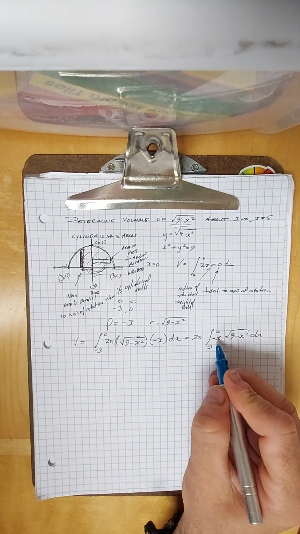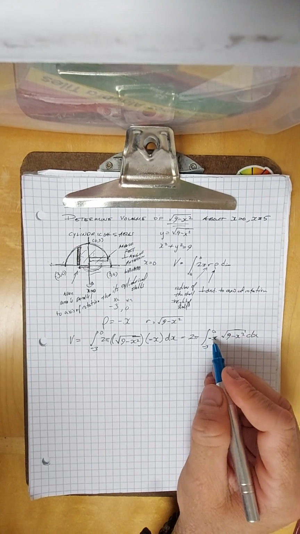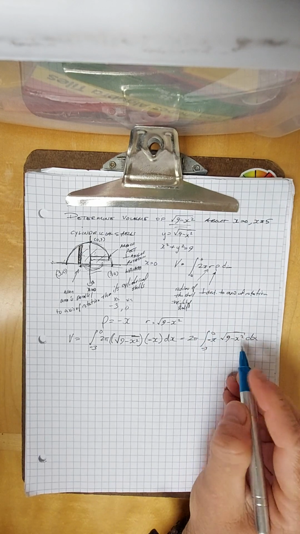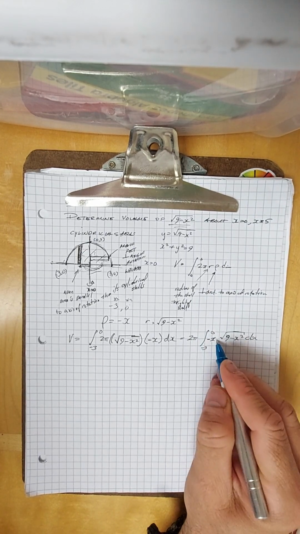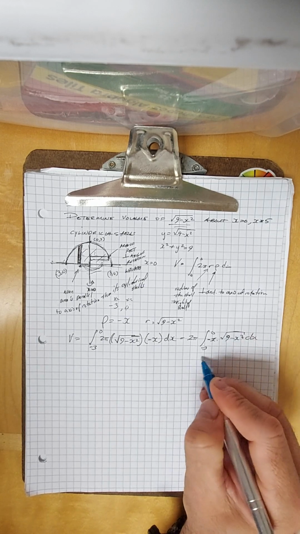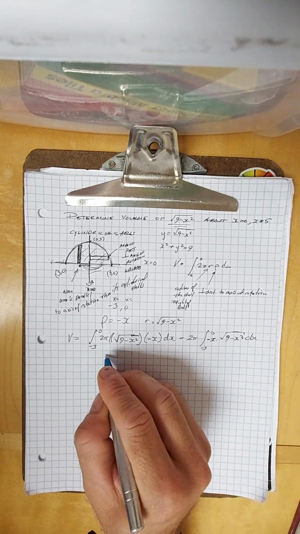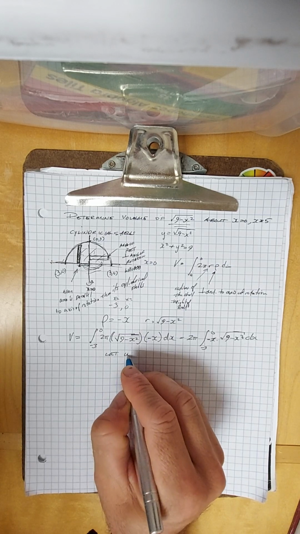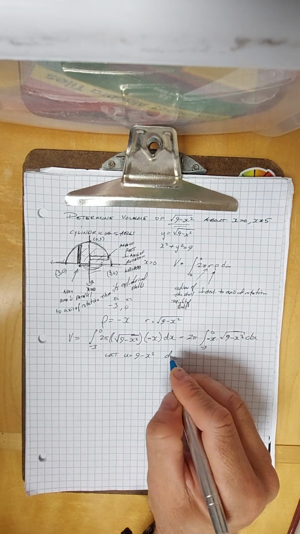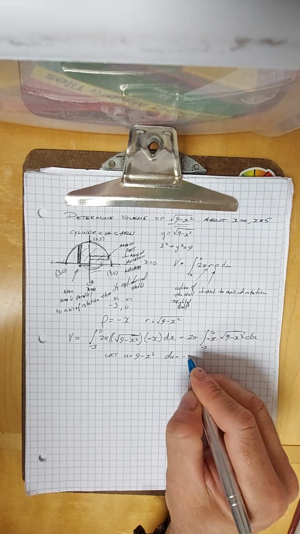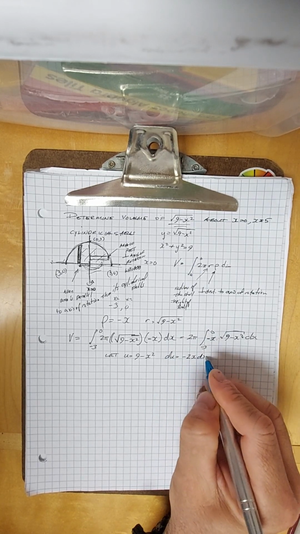Okay, so this negative, we could see it disappearing by flipping the limits of integration, or I noticed that this is an x squared and this is a single x. This is one less than this x squared. So this is screaming for me to let u equal 9 minus x squared. That's the u-substitution I'm going to make, and then du is equal to -2x dx.